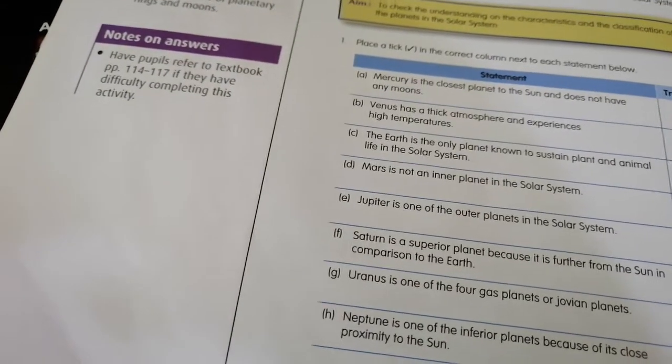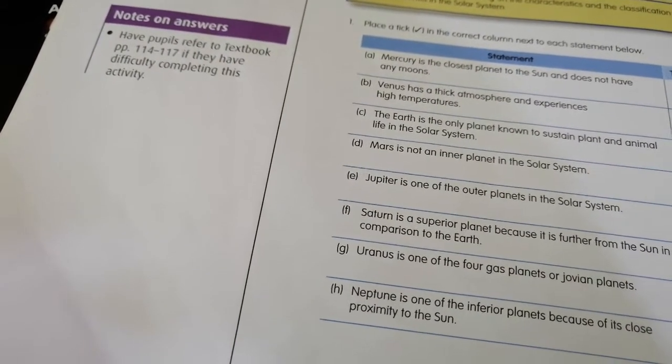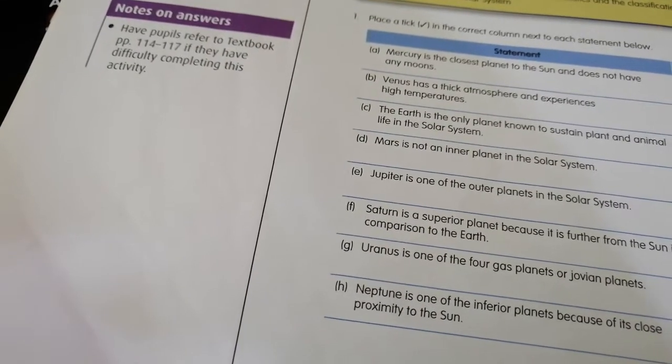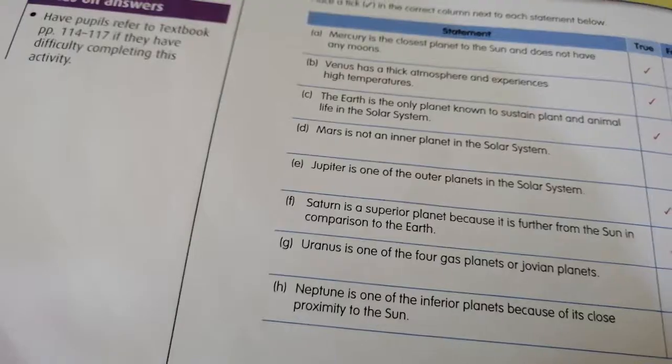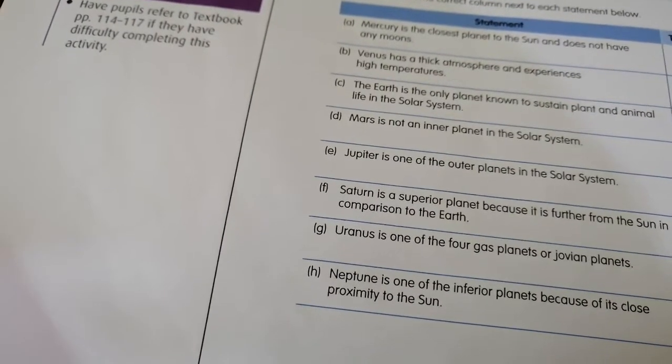After you finish copying the notes, I want you to do this exercise in your workbook, page 54. Place a tick in the correct column next to each statement below. Make sure you read first, and tick the correct one only. You need to tick true or false.